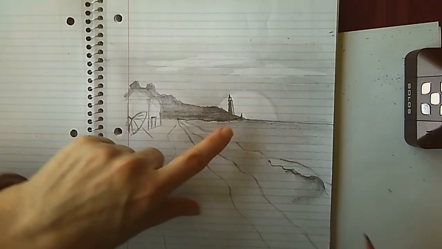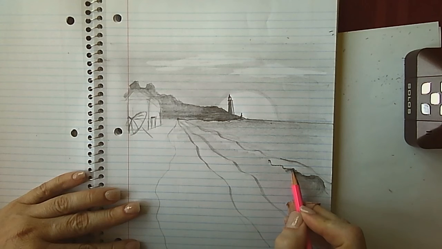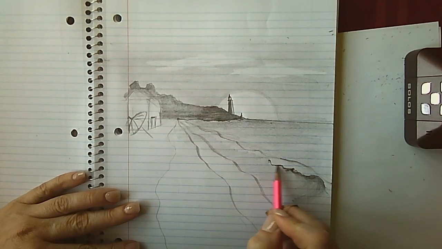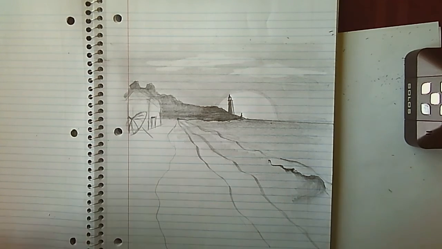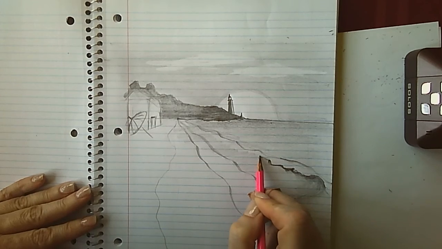So even though the dark here makes things look further away, the dark over here that is much closer to us in perspective is going to make our foam on the waves brighter and have some kind of difference.